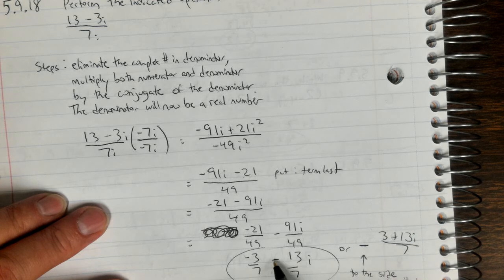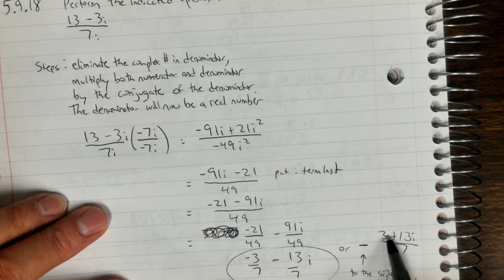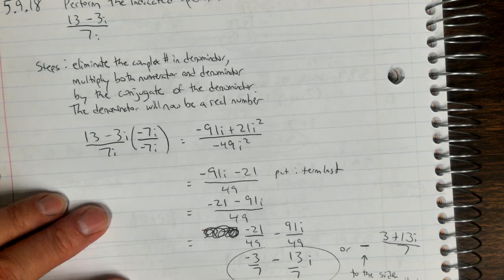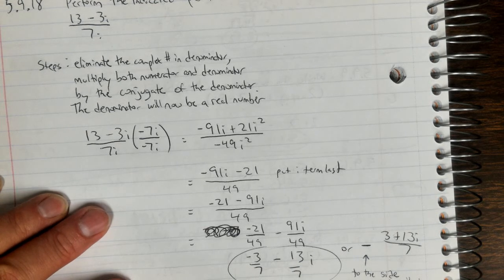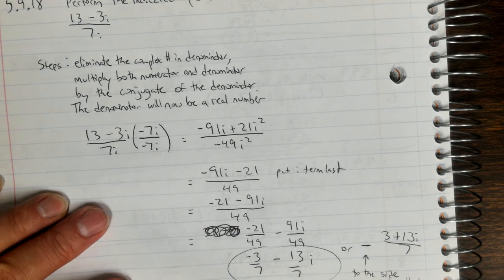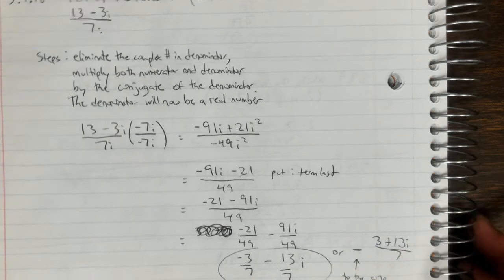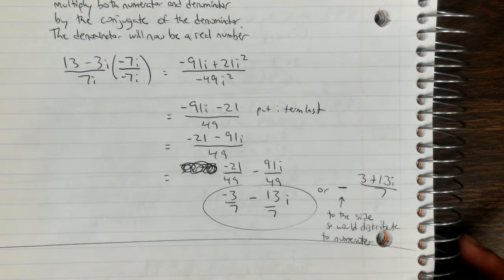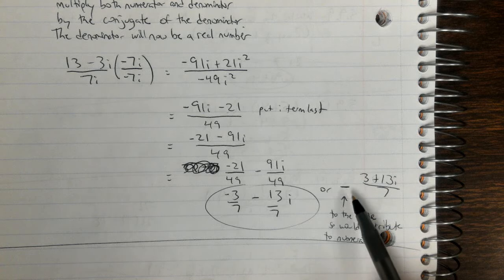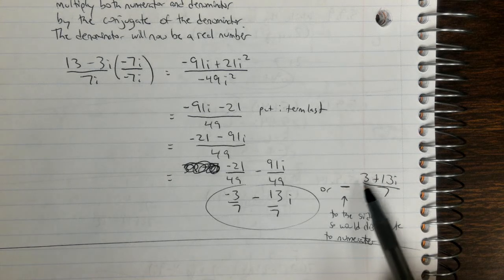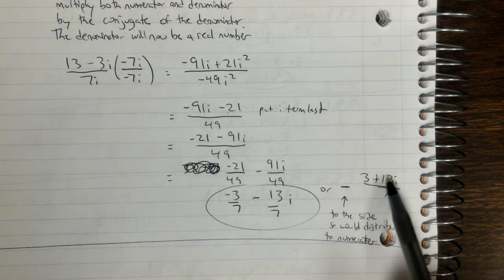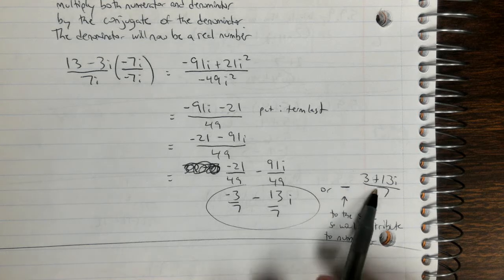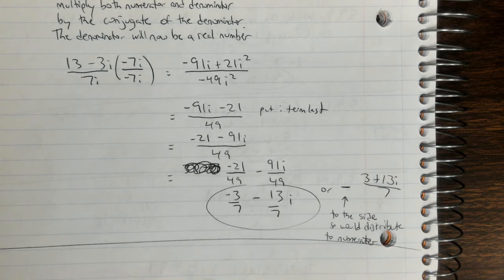So notice this says minus 13/7. And if you have a minus sign here, you're like saying negative 1 times this and negative 1 times that. And so that's how they're equivalent. So to the side would indicate you distribute to the numerator, not to the denominator. So I don't like putting the negative sign to the bottom, but sometimes you may see it that way. I prefer this way.